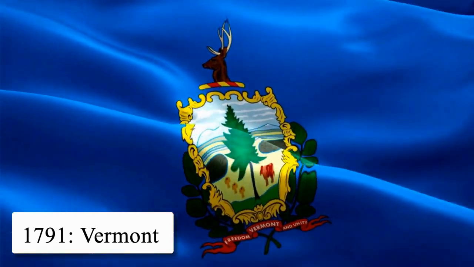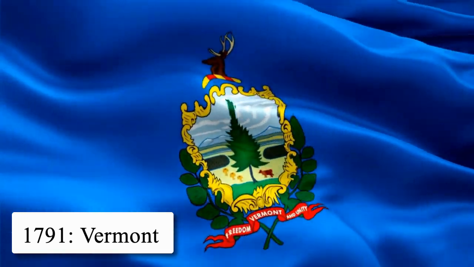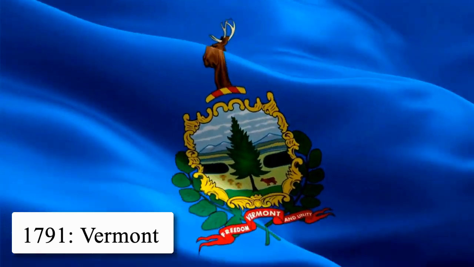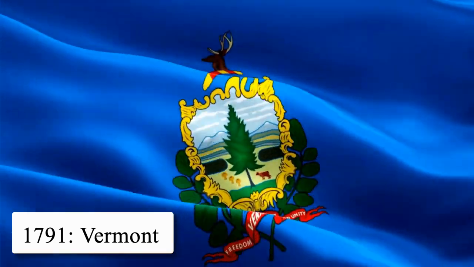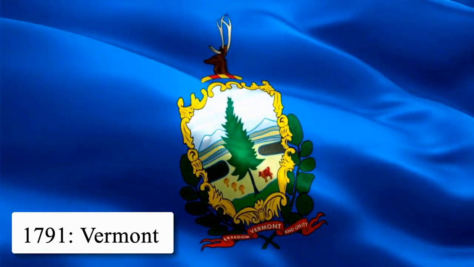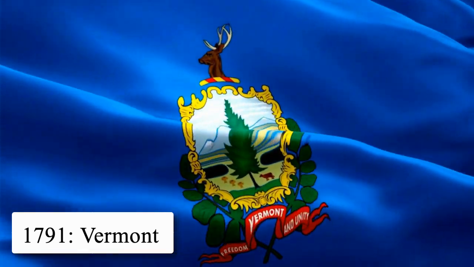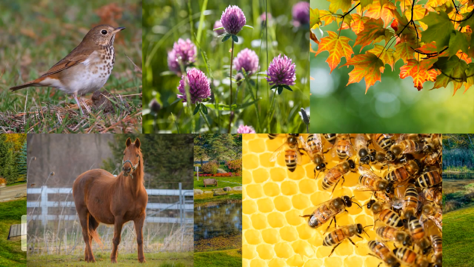Vermont is the 6th smallest state by land area. Vermont's nickname is the Green Mountain State, which makes sense since the name Vermont means Green Mountain. People from Vermont are called Vermonters. Vermont's motto is freedom and unity, and there's also a motto in Latin that translates to may the 14th star shine bright.